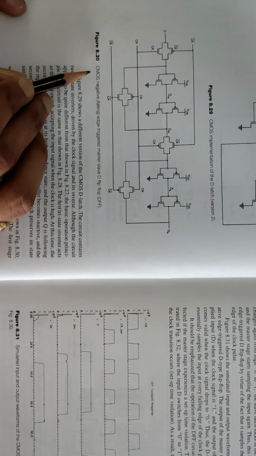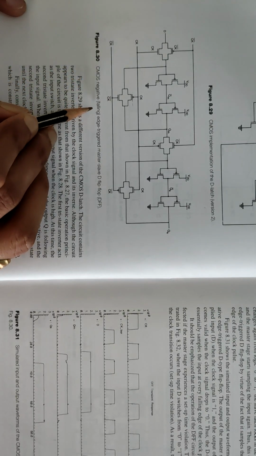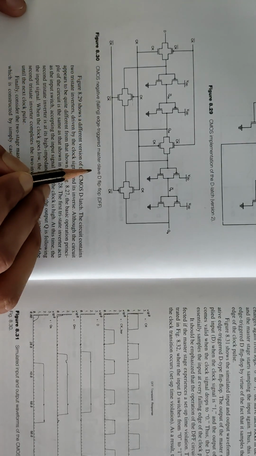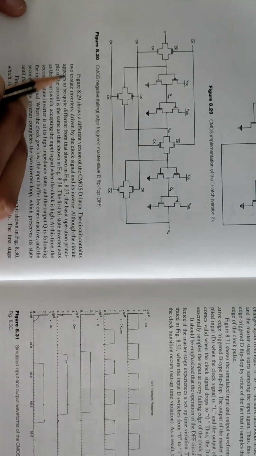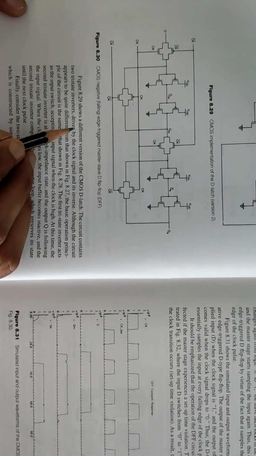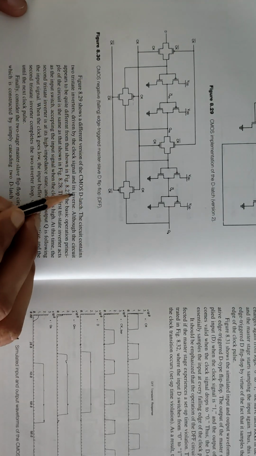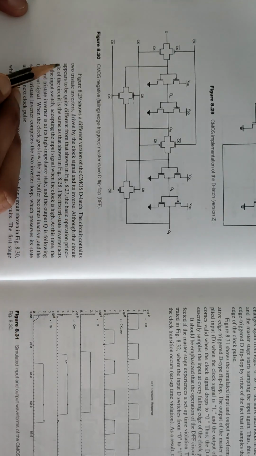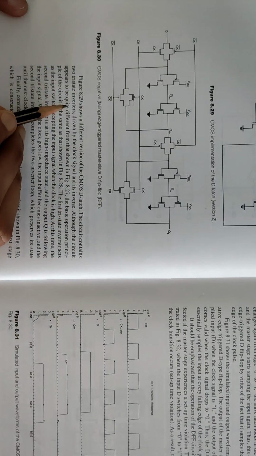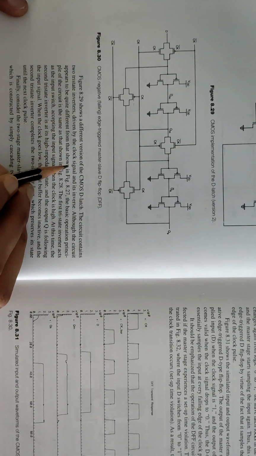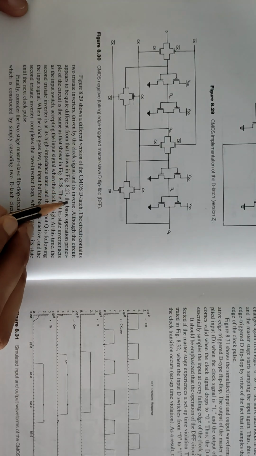And you can see the figure: CMOS negative falling edge triggered master-slave D flip-flop (DFF). Figure shows a different version of the CMOS D-latch. The circuit contains two tri-state inverters driven by the clock signal and its inverse.